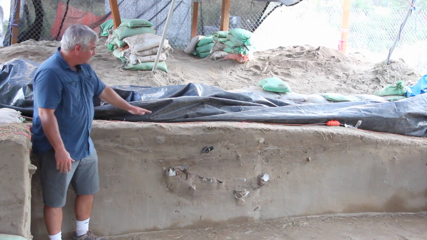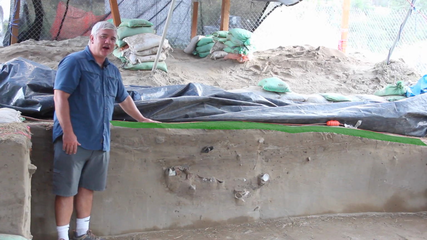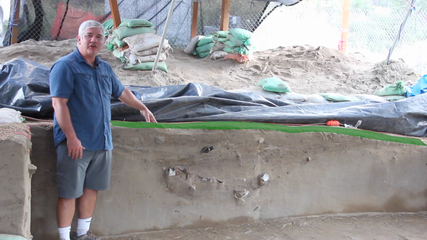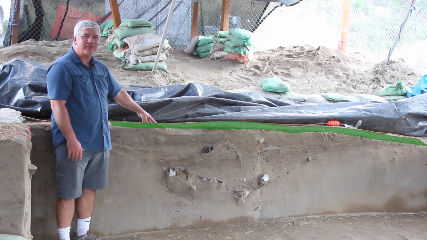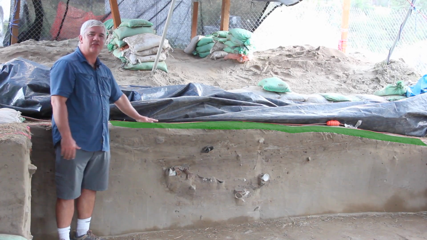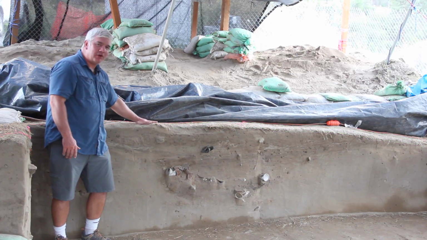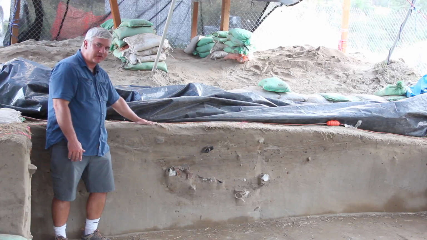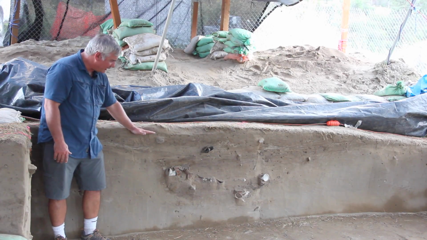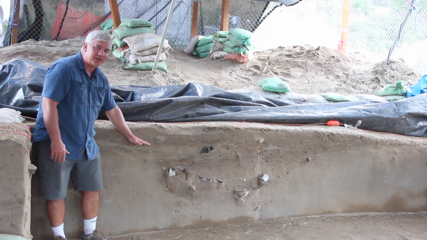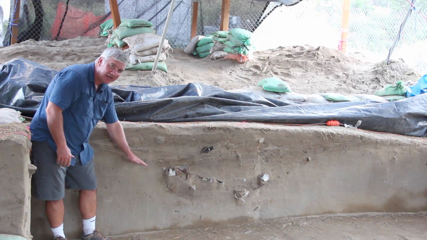So I'm putting my hand here on top of the surface that is the modern surface. A few weeks ago, there were live plants growing out of this. We came in and knocked them down so we could start our work. So you could say from a stratigraphic perspective, this is the most recent surface. This is the modern surface. Below this, we are going backwards in time. As we go deeper and deeper, we get older and older in time.